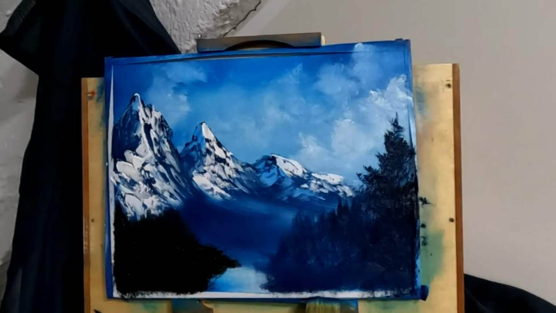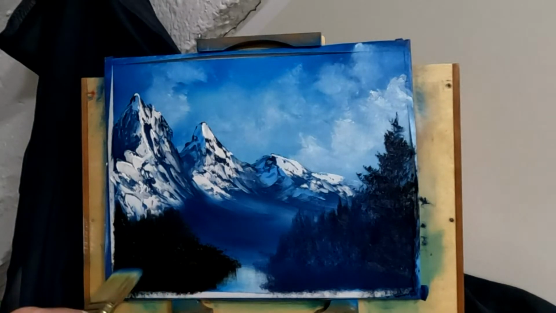Let's see if we can do something here. I said I was going to get rid of all of it. Oh, this is like toxic black. This is like ink. I basically just put ink all over that side, which doesn't make any sense, and let me tell you why.